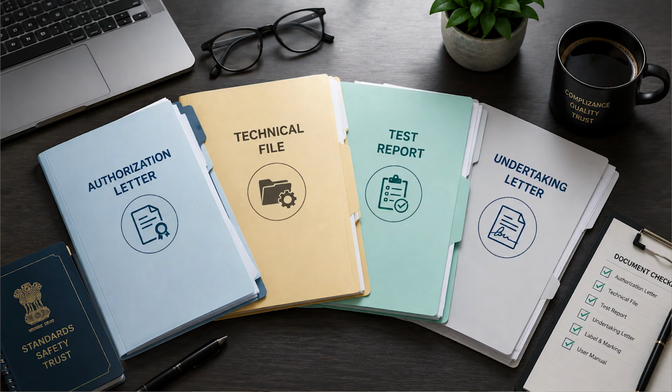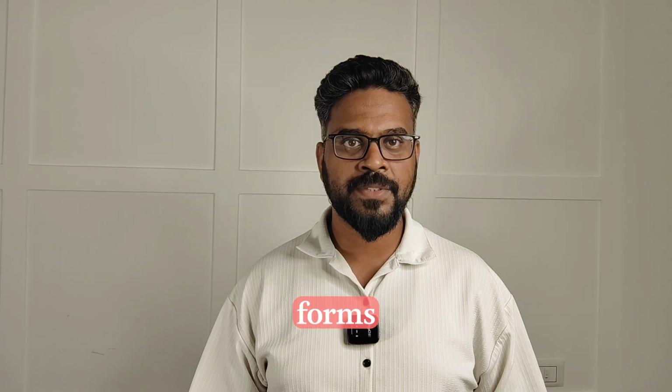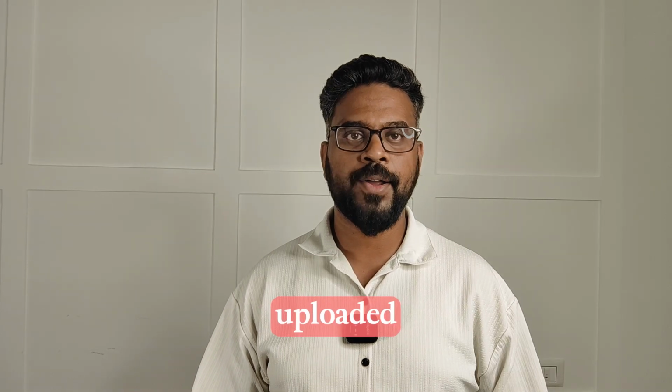So these are the core documents. And then there is a test report which is generated by the BIS recognized lab, photo ID proof of the authorized signatory, the undertaking or the self-declaration forms which are signed and uploaded online.